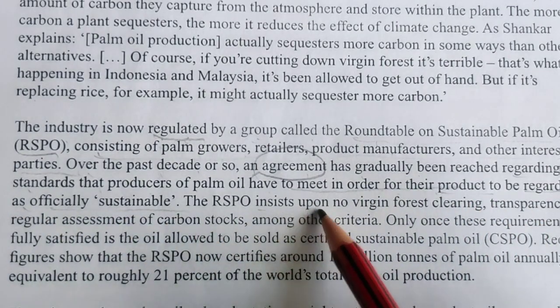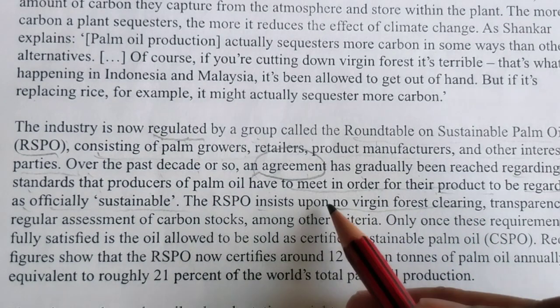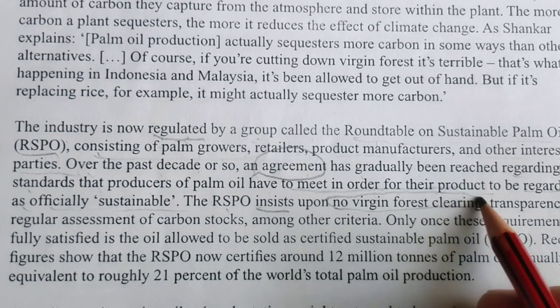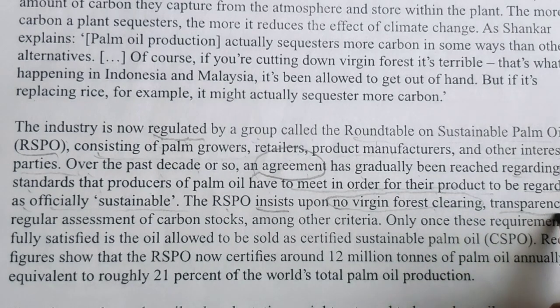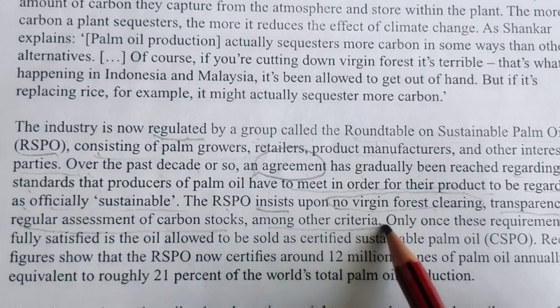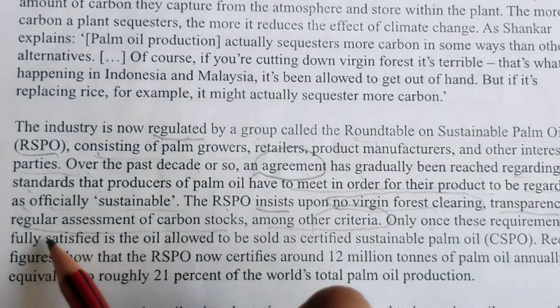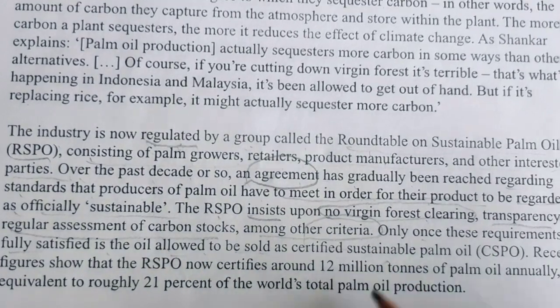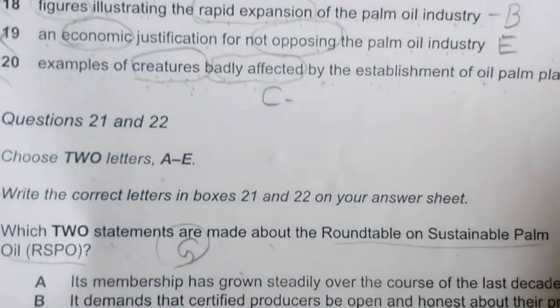They insist upon no virgin forest clearing, transparency and regular assessment of carbon stocks, among other criteria. Only once these requirements are fully satisfied is the oil allowed to be sold as sustainable. Okay, let's read what they are saying in the options.